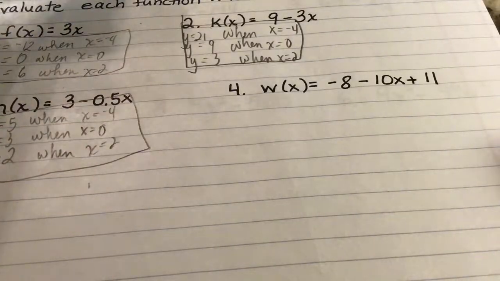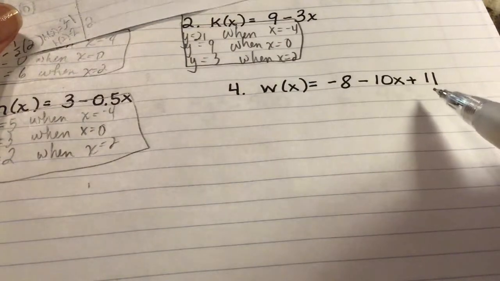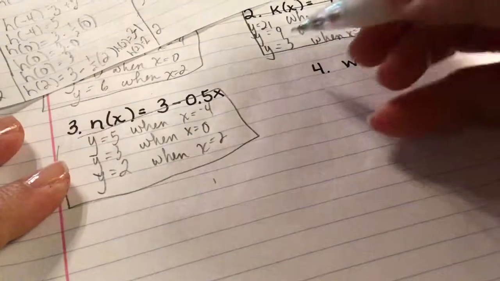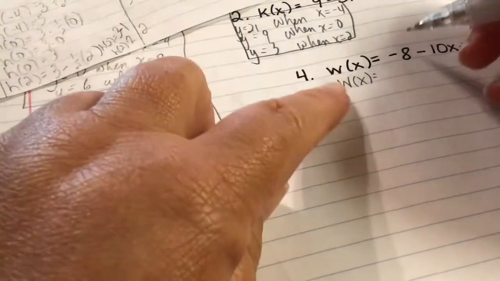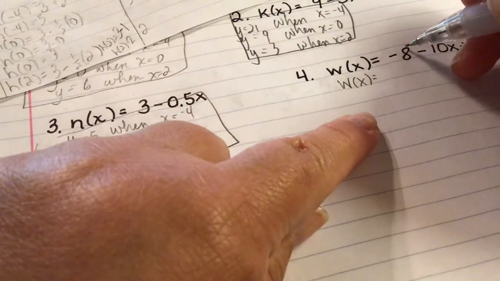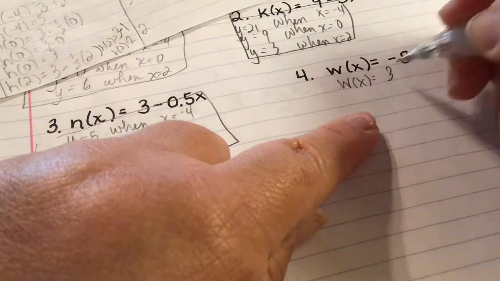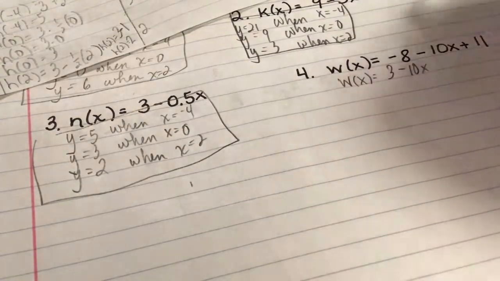Oh, that one looks strange. Negative 8 and positive 11. Okay. I think I could go ahead and combine those. I would make sure to think about that before you get started. I'll help you with your thinking. Negative 8 plus 11 is 3 minus 10x.